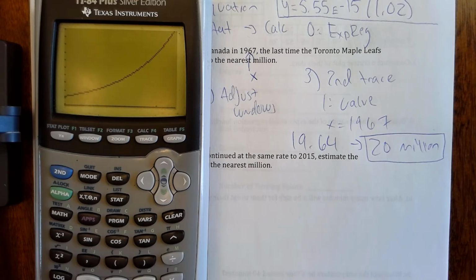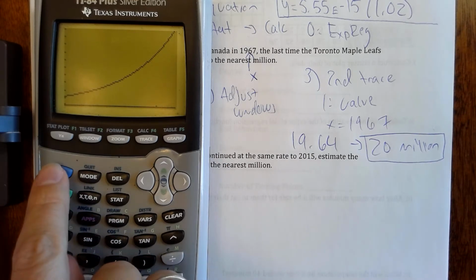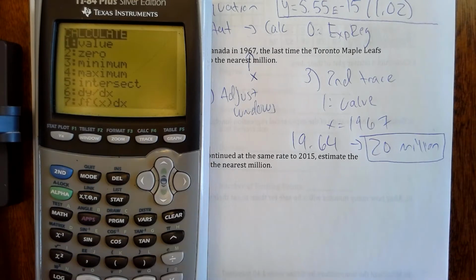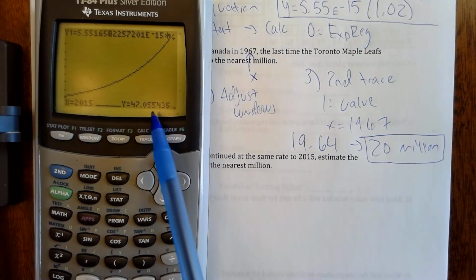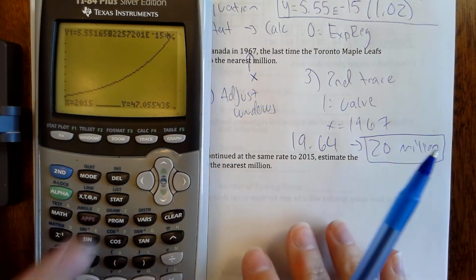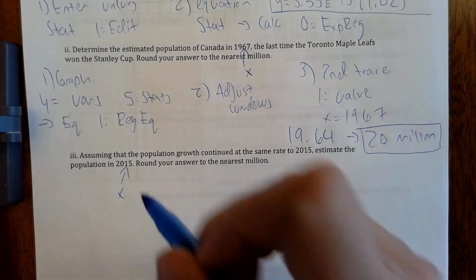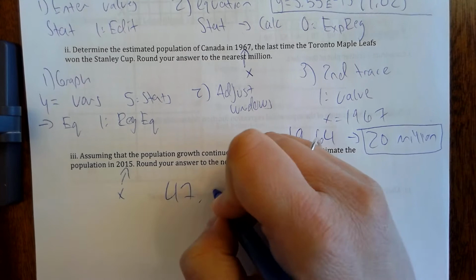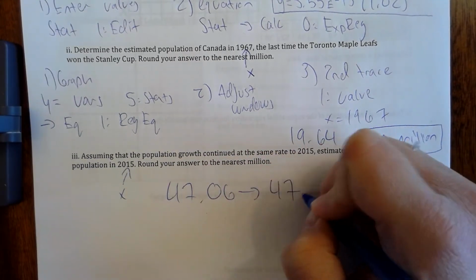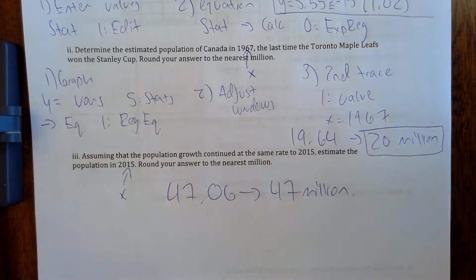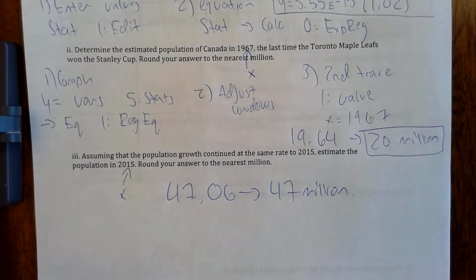And then we can try this again, finding that value. So second trace, 1 for value, 2015, and now we get a value. So sometimes there's a little bit of guess and check with that, and that's totally fine. I got 47.6, nearest million, 47 million people. I have no idea if these numbers are right or if they're made up, but you can find that out on your own. Let's see what's on the next page here.